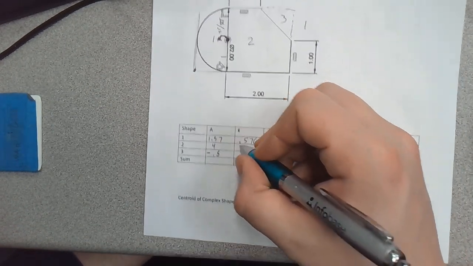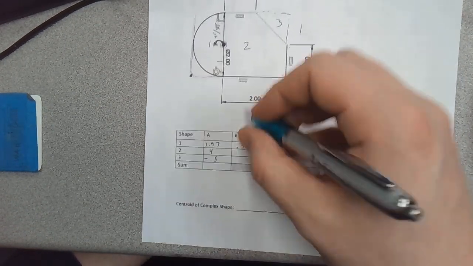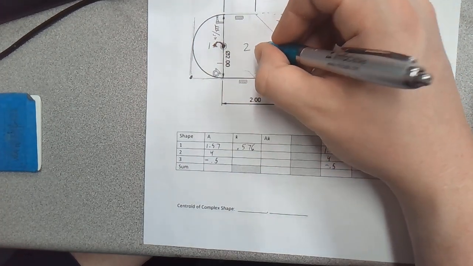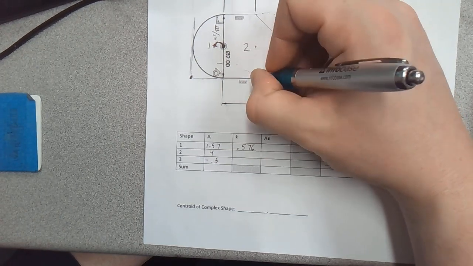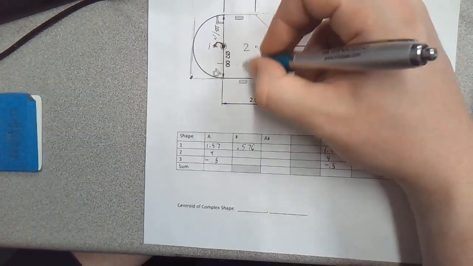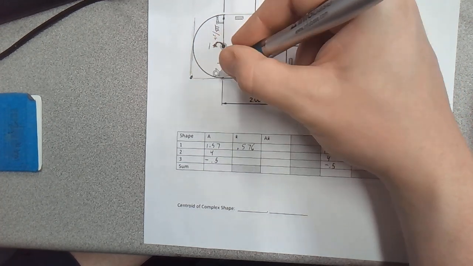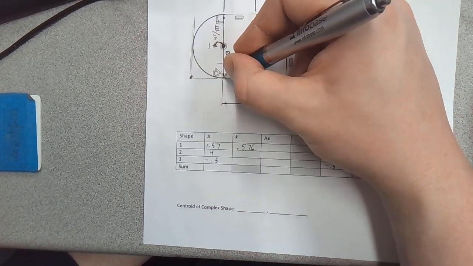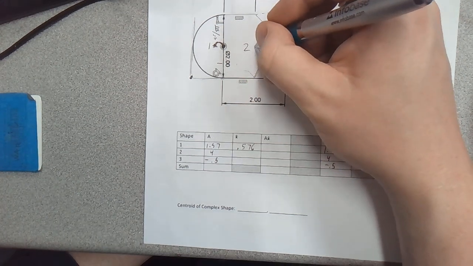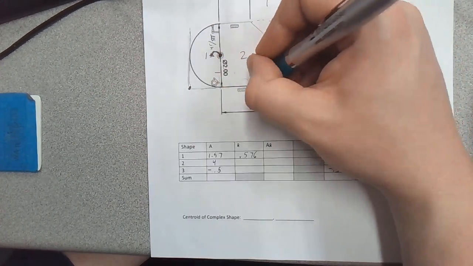The x location for shape 2 is half of the base, and the y location is half of the height. So half of 2 is 1, and half the height is 1 because it's 2 tall. Now to get here from the origin, I'm coming over 1 just to get here, and then coming over another 1 to get under that. So the x bar is 2 and the y bar is 1.